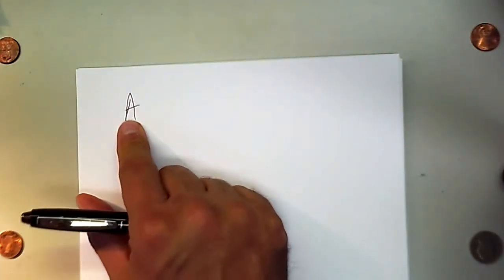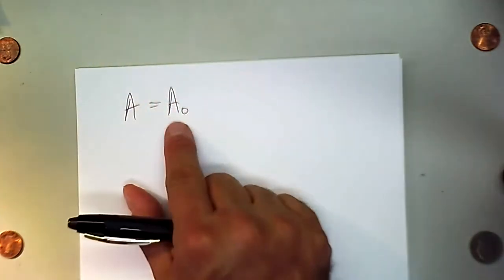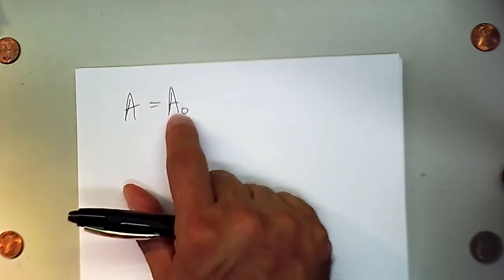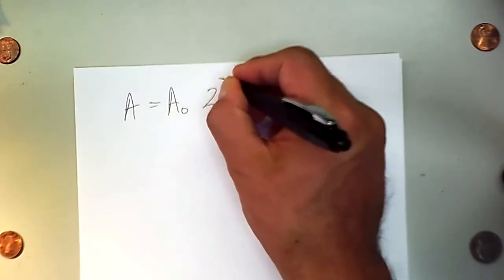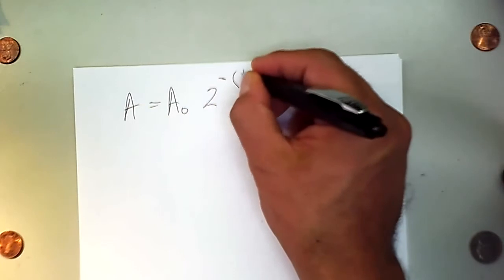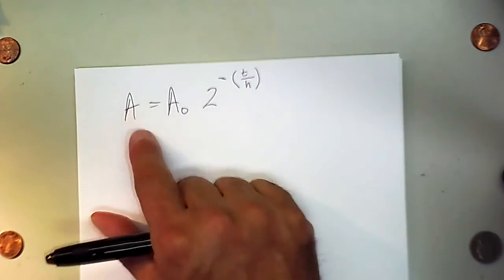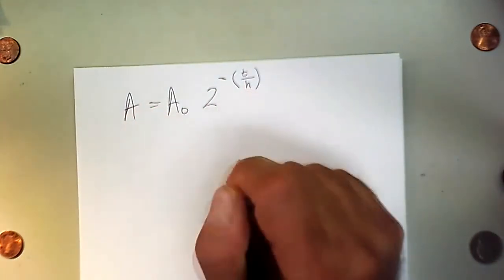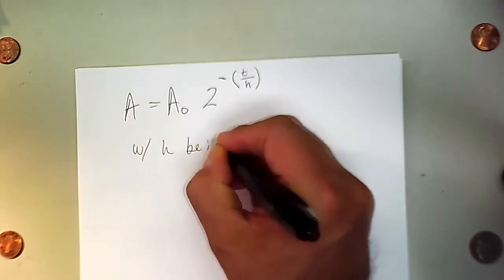So how do we go about figuring out how much is left over? Well, there's a formula that we use which deals with exponential functions. The current amount of a substance in anything that is decaying is equal to A sub 0, sometimes we call it A naught, times 2 to the negative T over H, where H is the half-life of the substance we're working on.